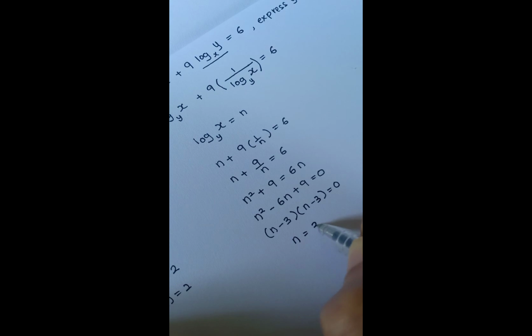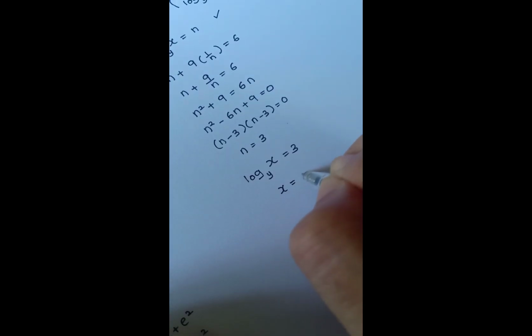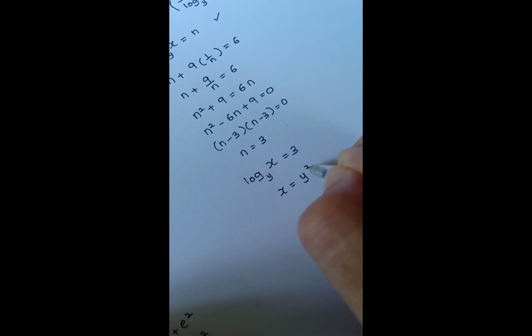So n is equal to 3. So we can change it back. Log x base y is equal to 3. Write it in index form. So x is equal to y power of 3. Question asks us to express y in terms of x. So you can write it as y equal to cube root of x.